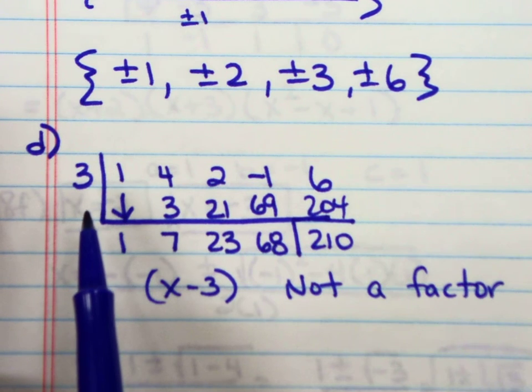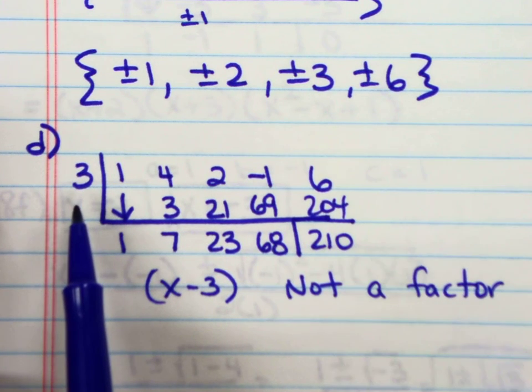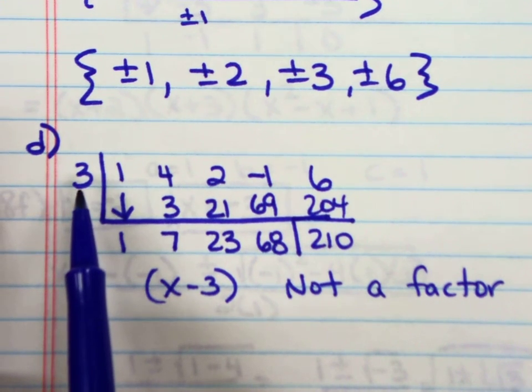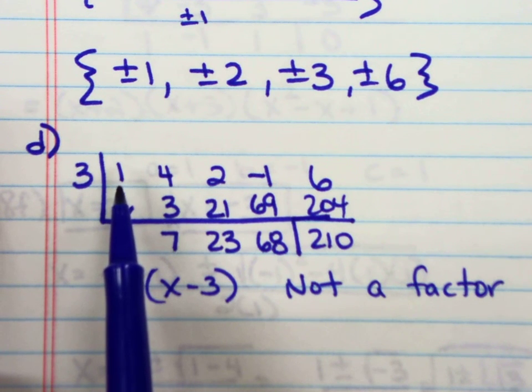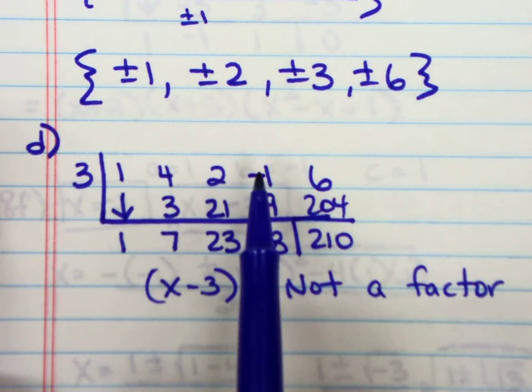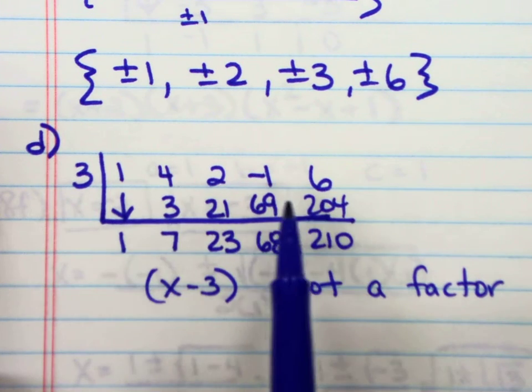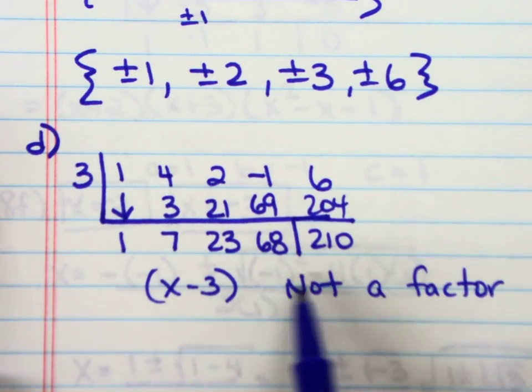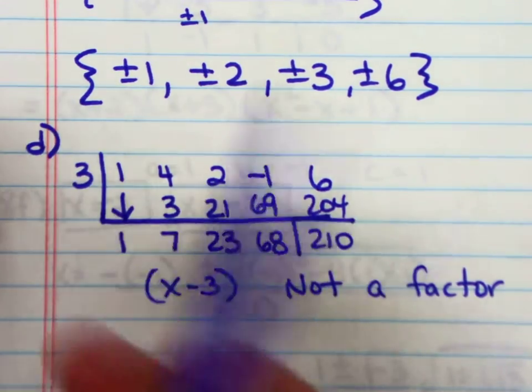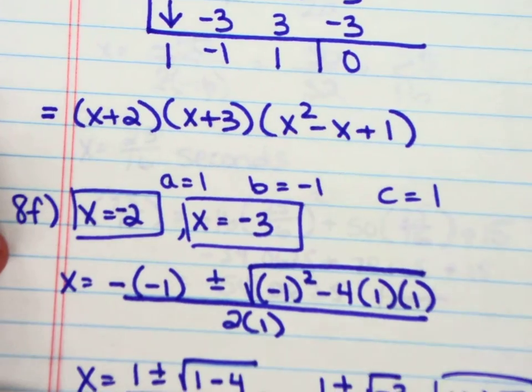But moving along, x minus 3 is the factor, which makes positive 3 the 0. So we put 3 on the outside. Coefficients for the polynomial are 1, 4, 2, -1, and 6. Using synthetic division, you can see that your remainder is not 0, which means x minus 3 is not a factor. For part E, asking you to write g of x fully factored.